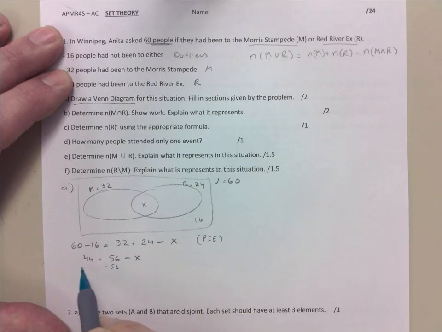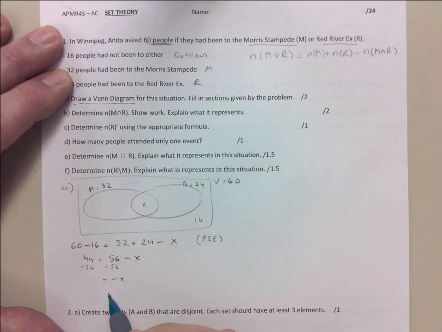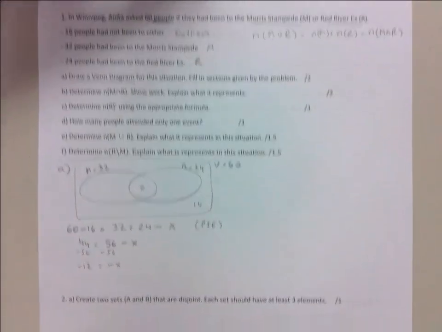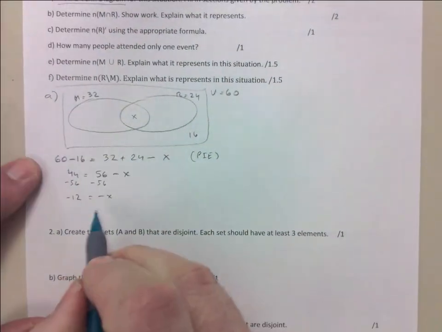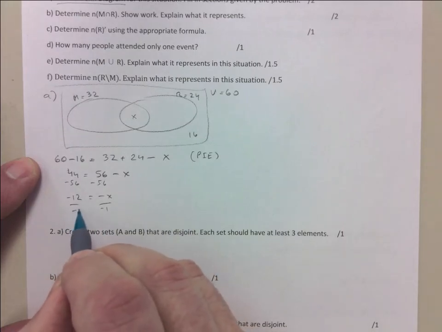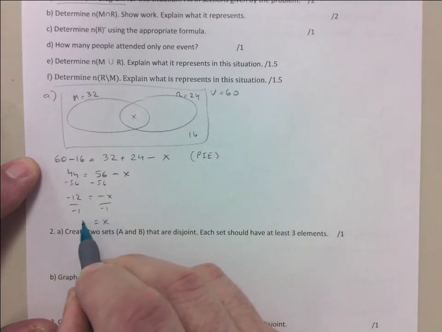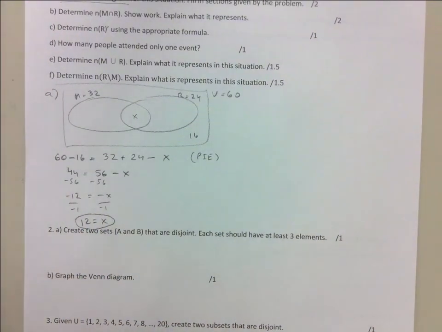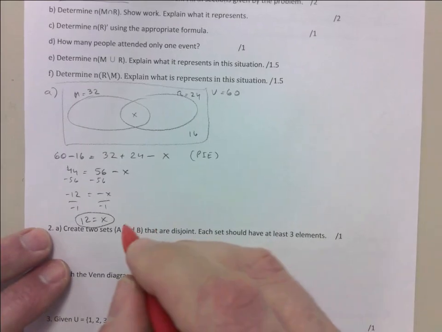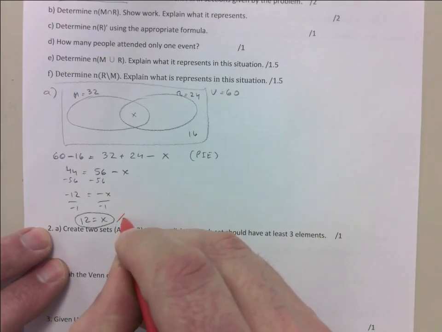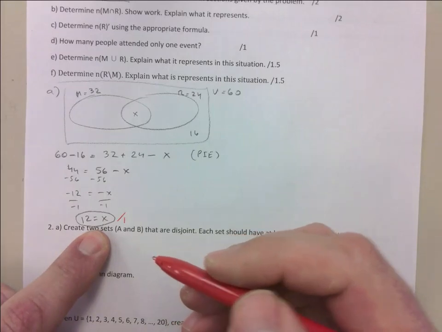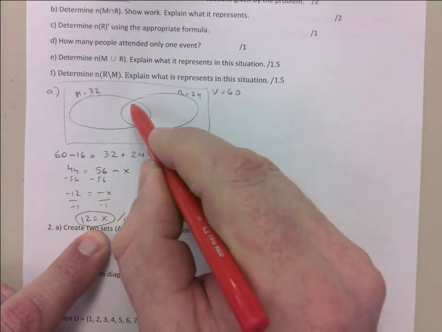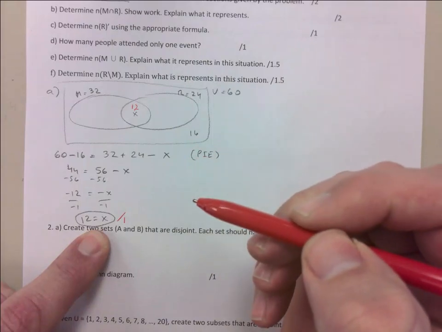You subtract 56 from both sides. You end up with negative X is equal to negative 12. Sorry, you can't see that, so I'm going to zoom into that. Divide both sides by negative 1. And you find that X is equal to 12. Okay? So at that point, I would definitely give you a mark for finding out the intersection. Okay, so that's 12 right there.